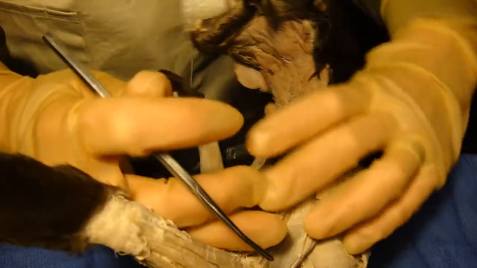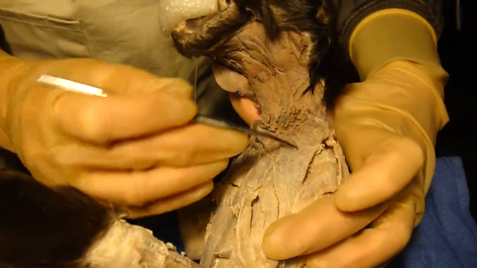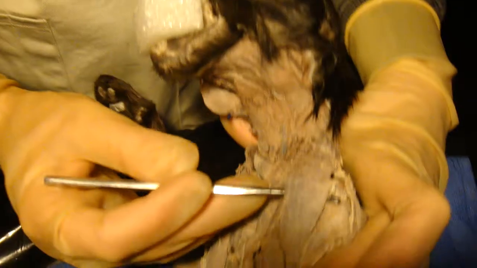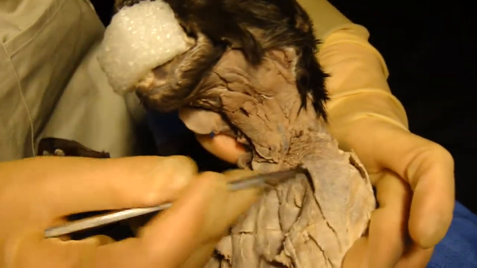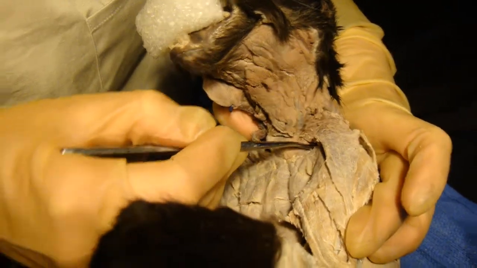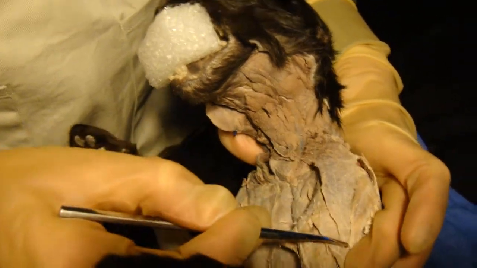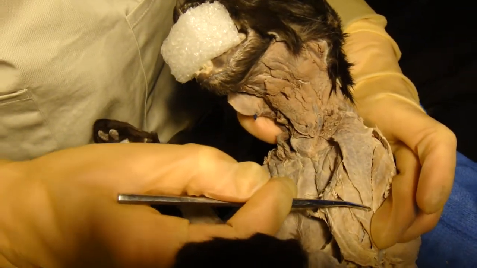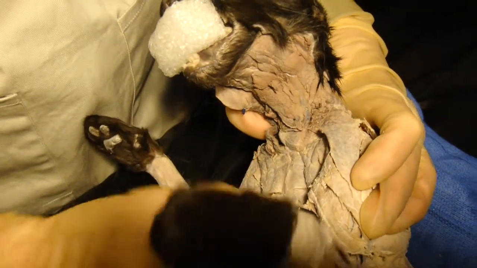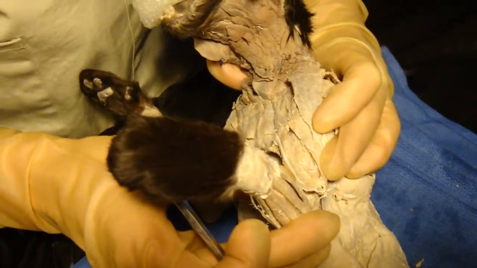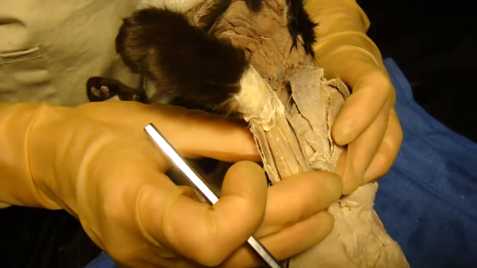The clavodeltoid is here, and it originates at the clavicle. It inserts on the deltoid tuberosity of the humerus, and the action is to flex, medially rotate, abduct, extend, and laterally rotate the arm.